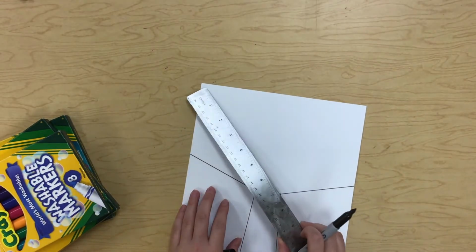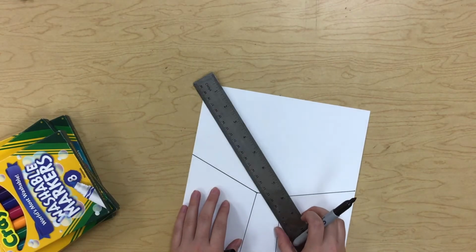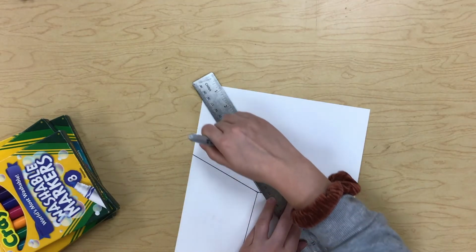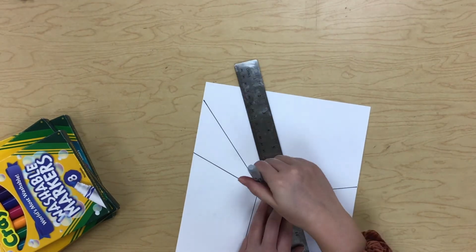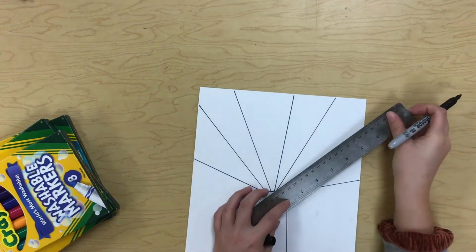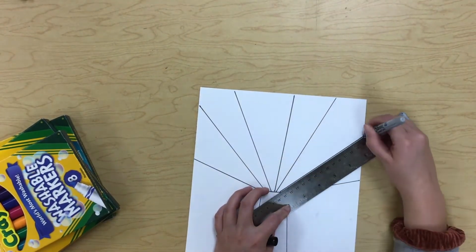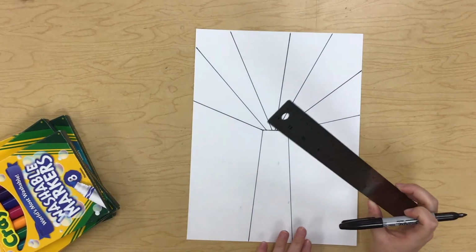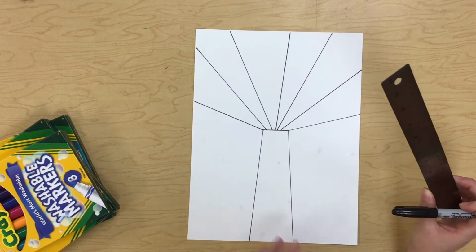Then I can make more straight lines coming from my tree trunk off the top of my paper. There is my branches so far.